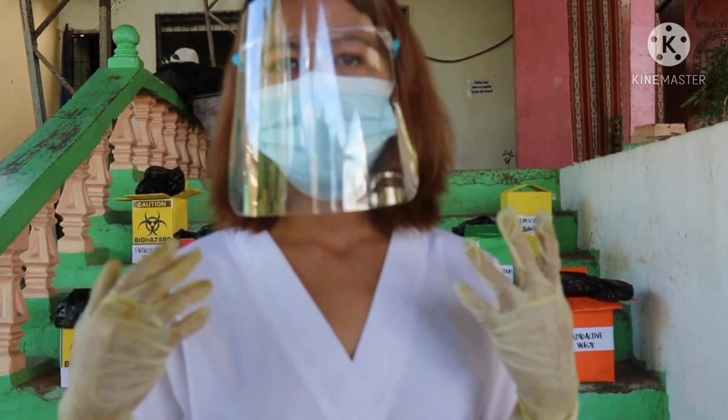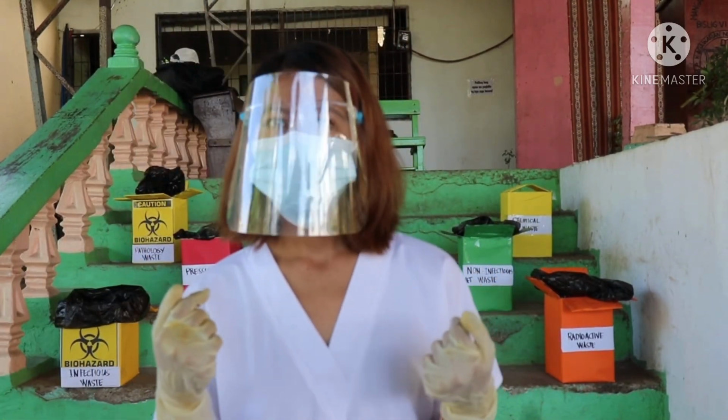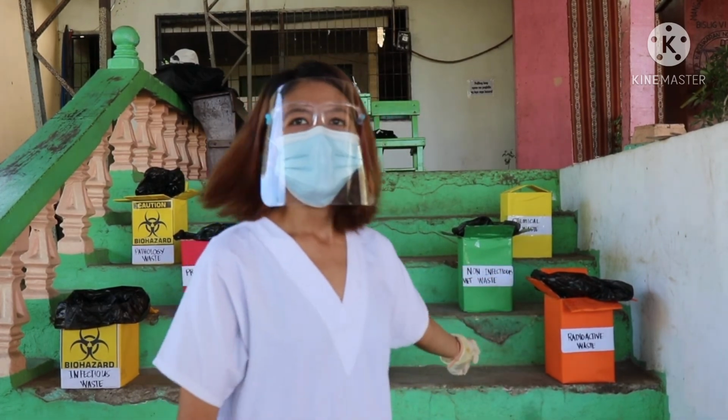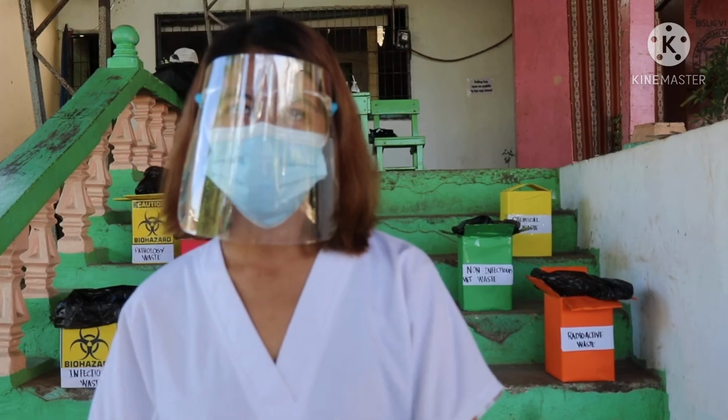Wear PPE, then store them in an orange garbage container, then it should be marked and labeled for identity.